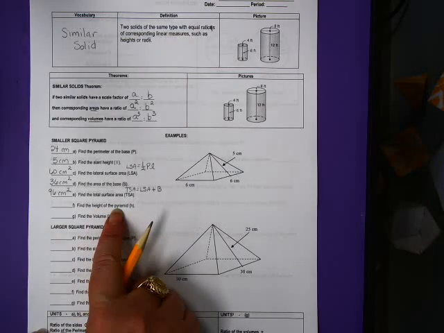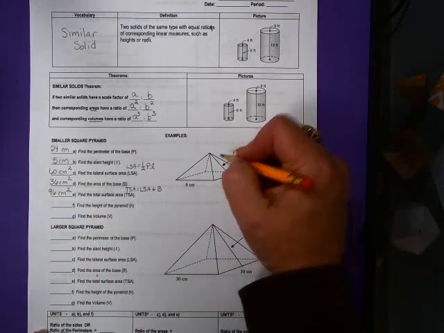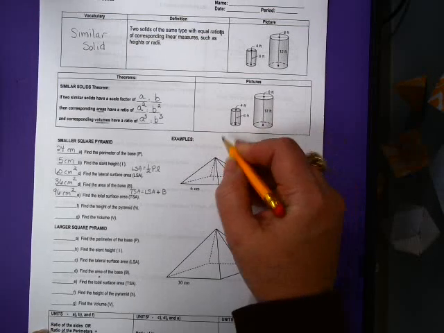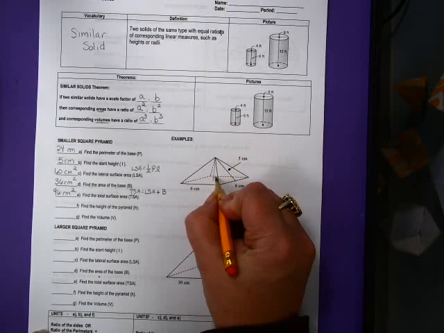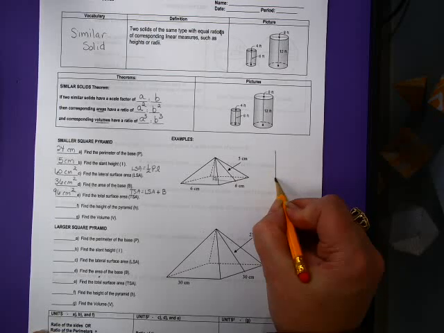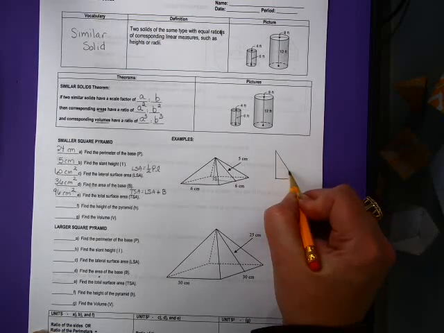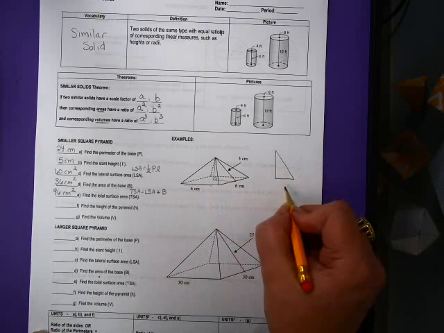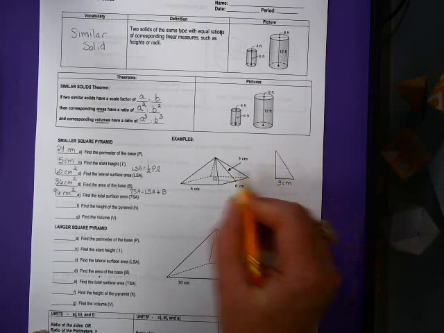Now the height I don't know because they didn't give that information to me. Remember, the height is the segment that joins the center of your base to the top vertex. It's that segment here, and that segment is perpendicular to the base. So it forms this right triangle. Now it goes from the center out to the side, so it's going to be half of this side, so that's 3 centimeters.